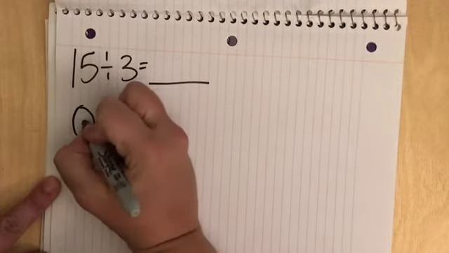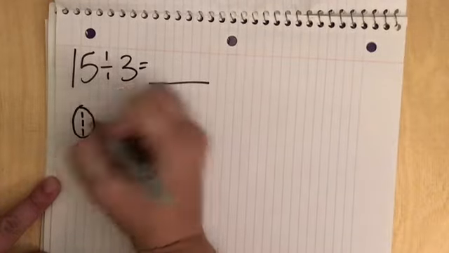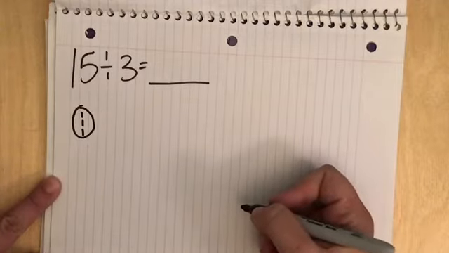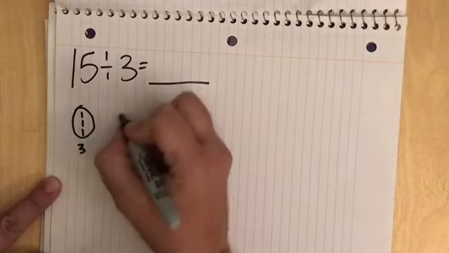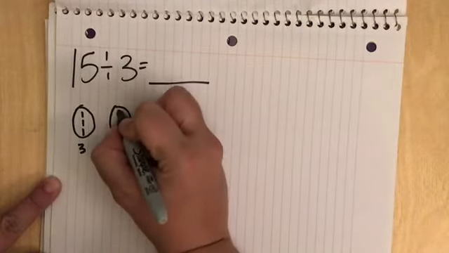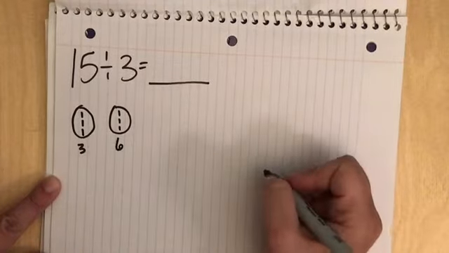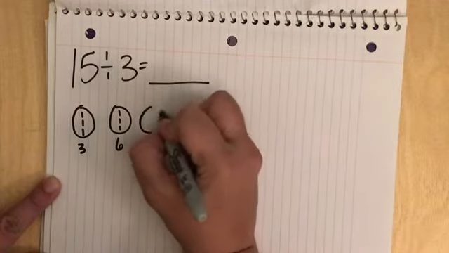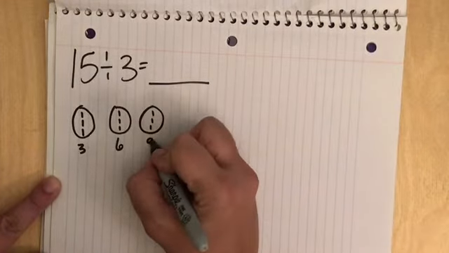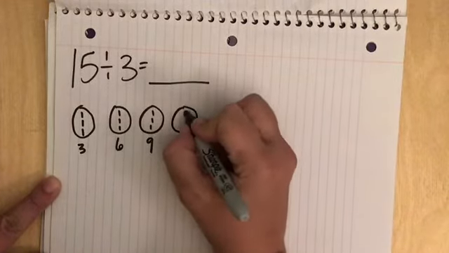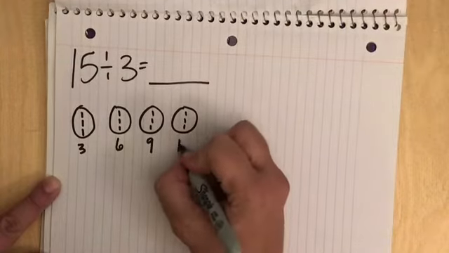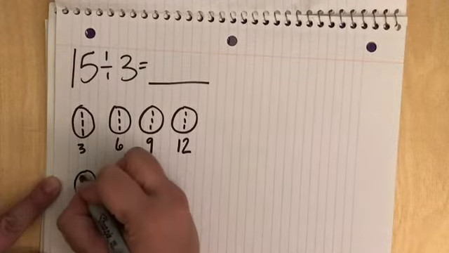So our first group is going to have 3 Otter Pops for 1 friend. So we're at 3. Then we're going to do 3 Otter Pops for another friend. So now we're at 6. So draw this along with me. Then we have 3 Otter Pops for another friend. So we have 9. 3 Otter Pops for another friend.